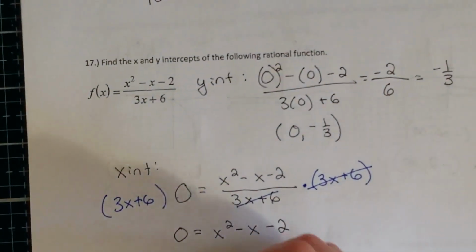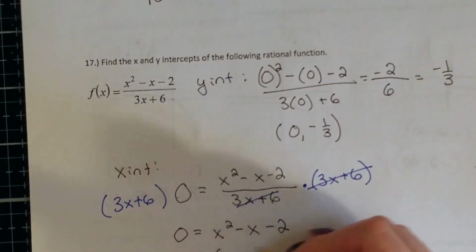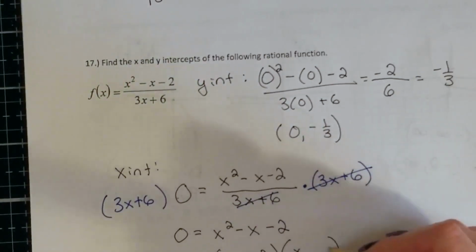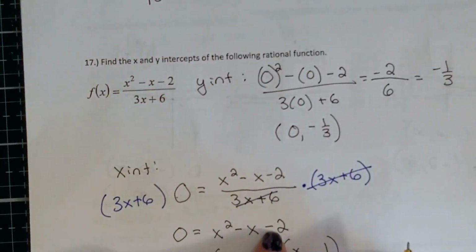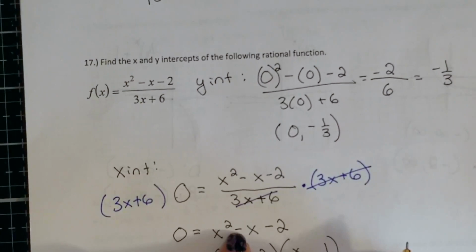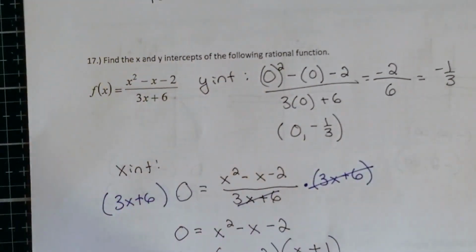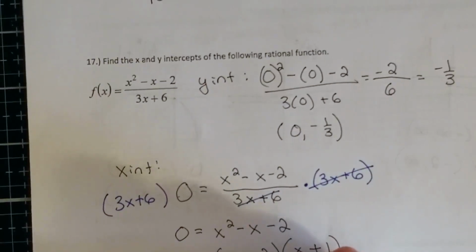So we need to factor the numerator here. So the only thing that times to 2 is 2 and 1. So minus sign means the signs are different. The bigger number gets the negative. The other one's going to be positive. Set each piece equal to 0. So I know that x is 2.